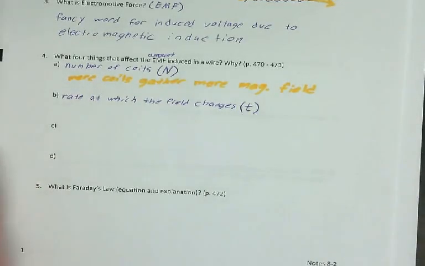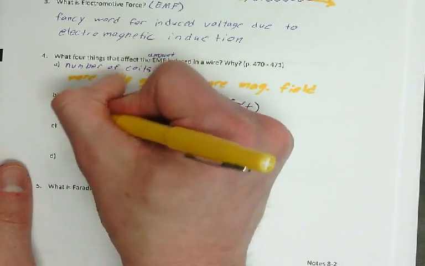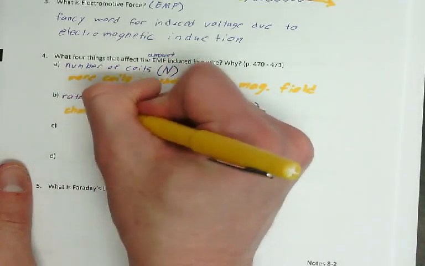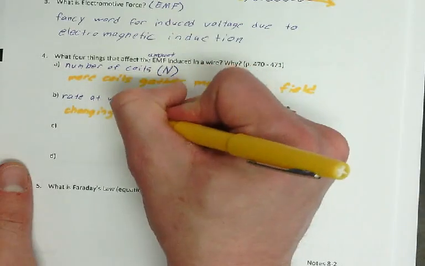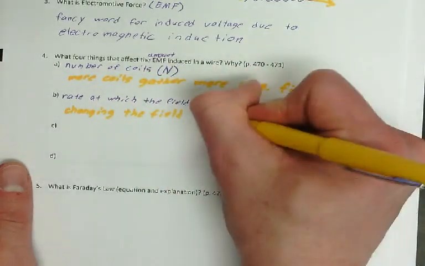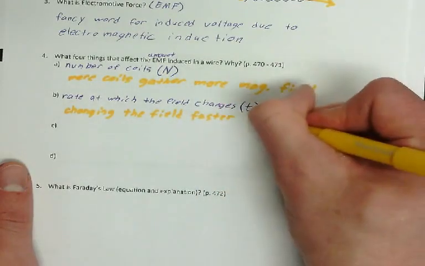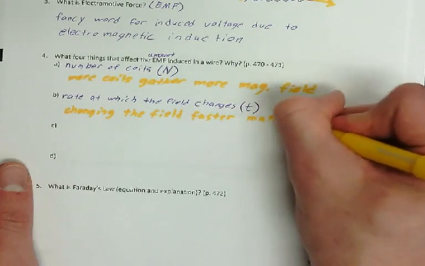Okay, and this is because a quicker change makes more EMF. So changing the field faster makes more EMF.